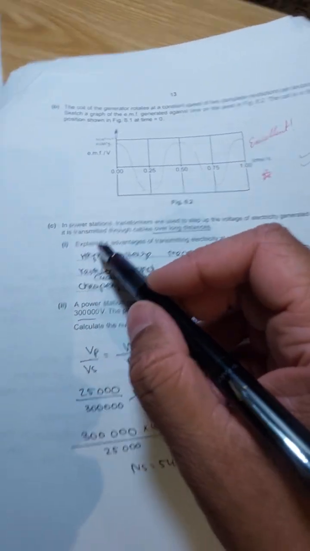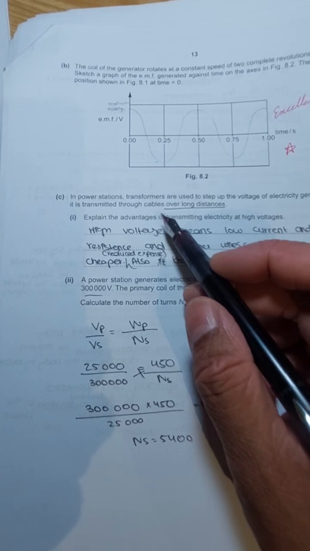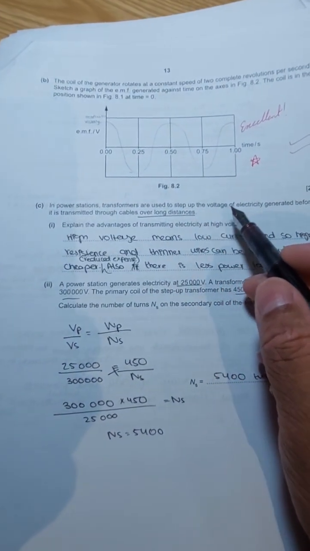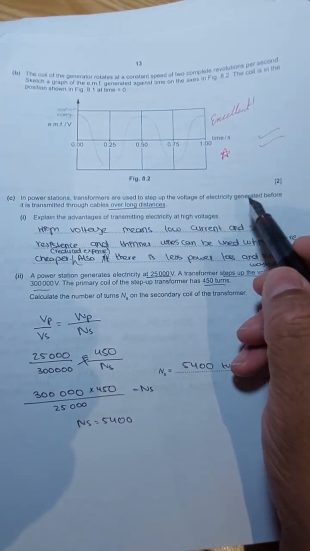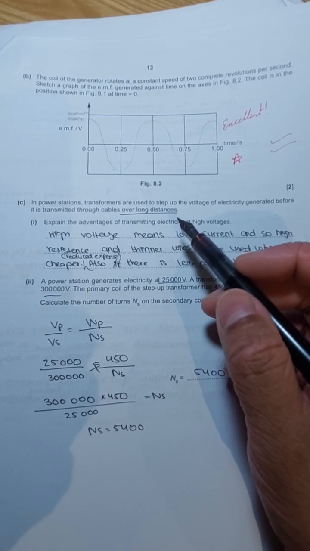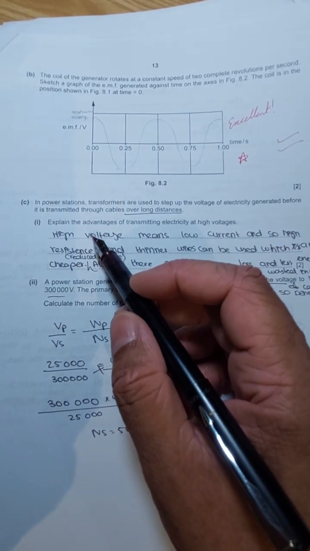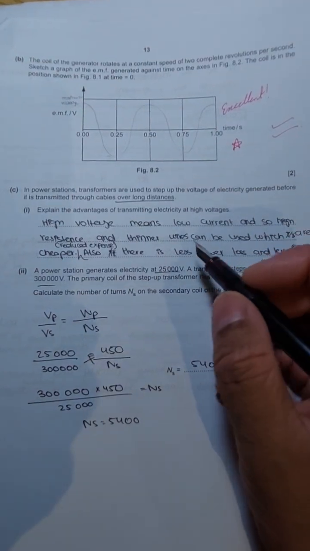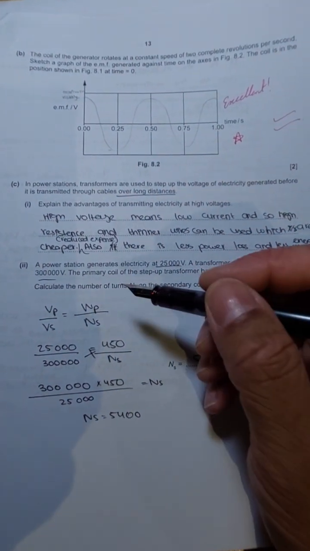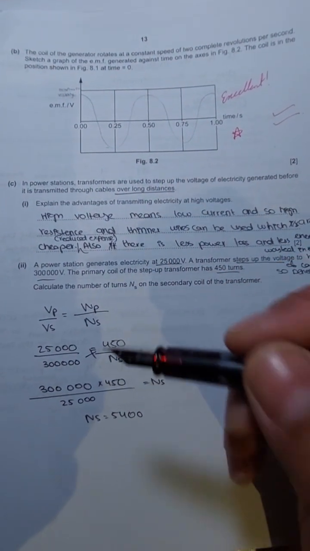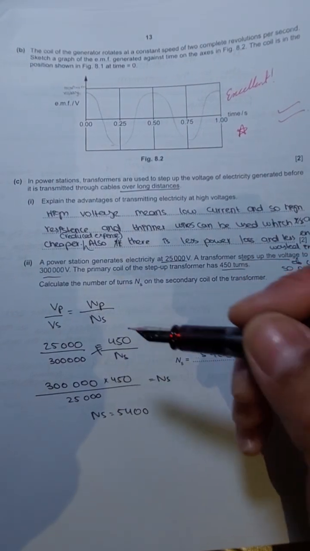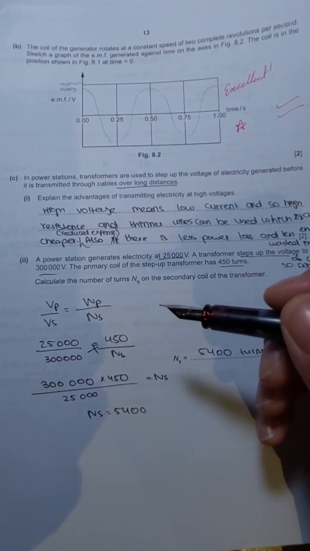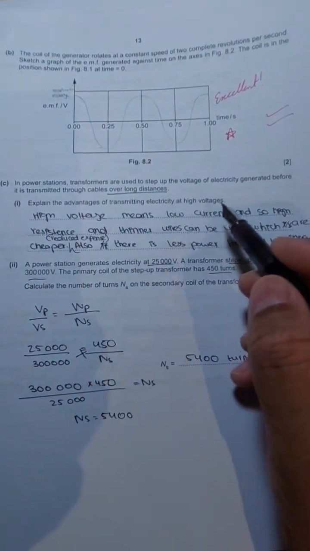In power stations, transformers are used to step up the voltage of the electricity generated before it's transmitted through the cables over long distances. Explain the advantages of transmitting electricity at high voltages. We do that in order to reduce the current. We want to reduce the current because we want less power loss and less heat energy being generated. So high voltage means low current.